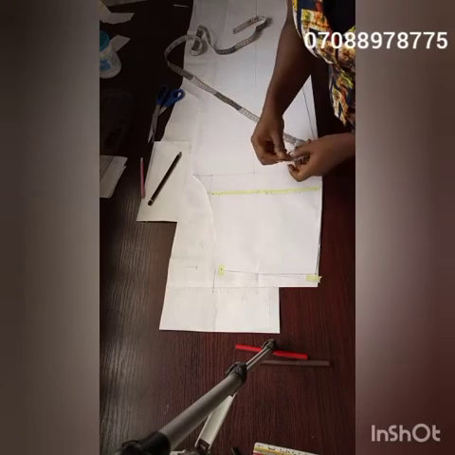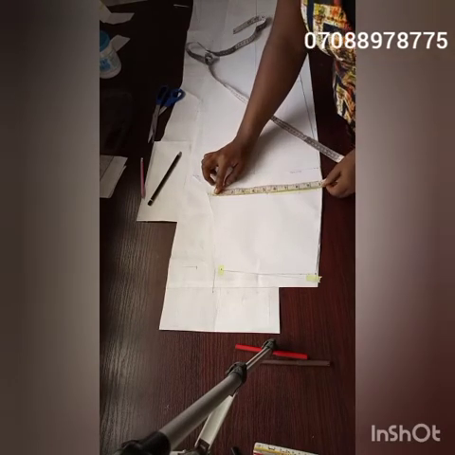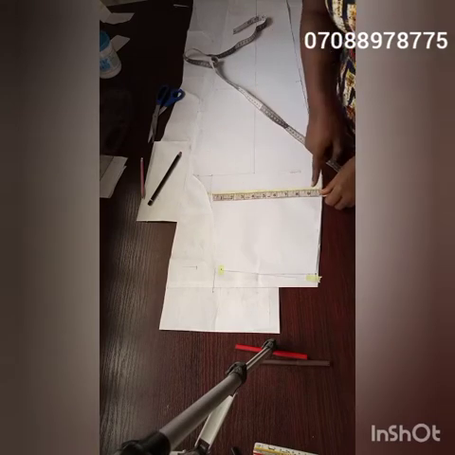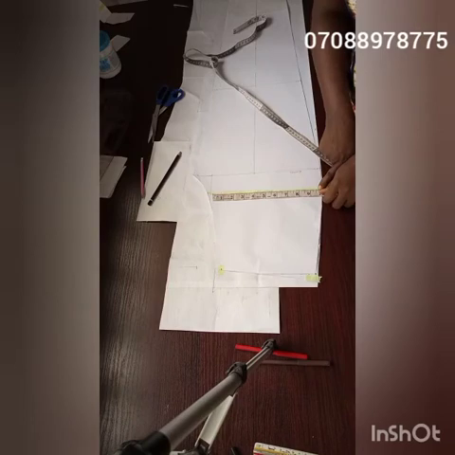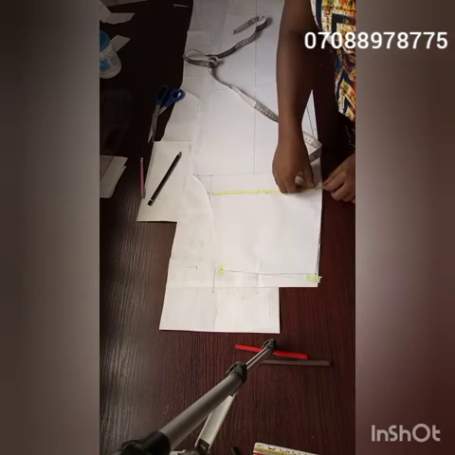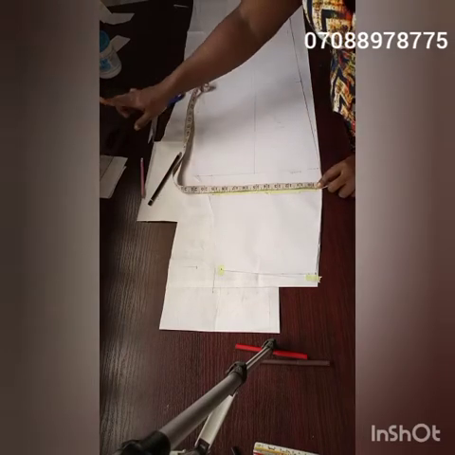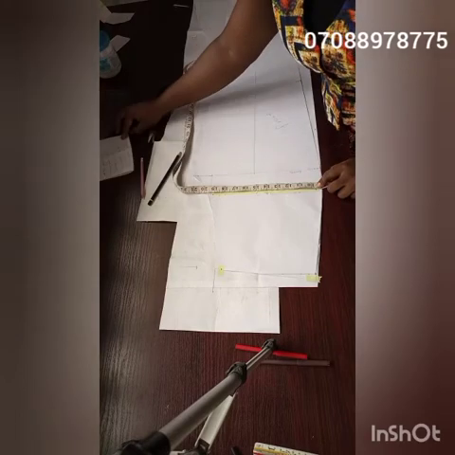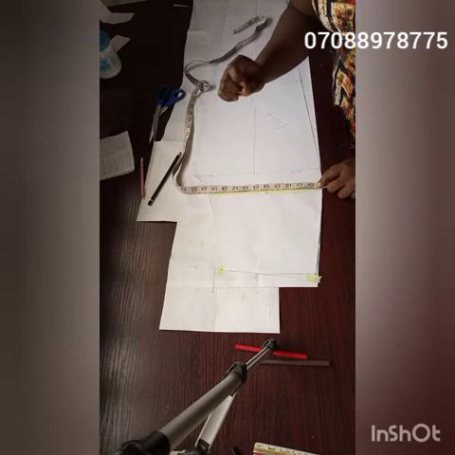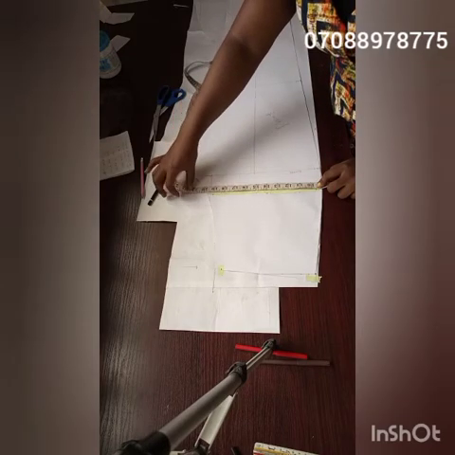Now for the hip also, we're taking from here down to where the half-inch in is. This is 9.5. So we're turning to keep it at that 9.5. We're taking it over to our hip, which is 41. 41 divided by 2 gives us 20.5, right?